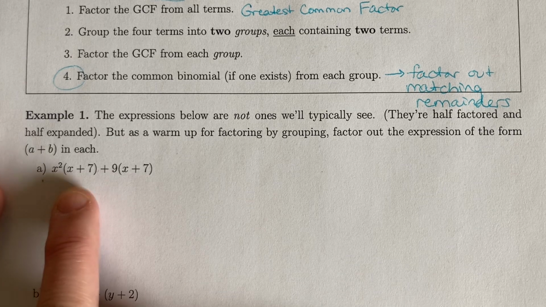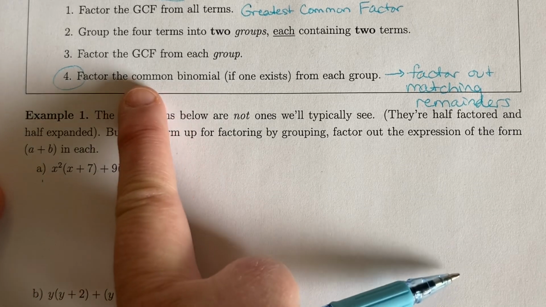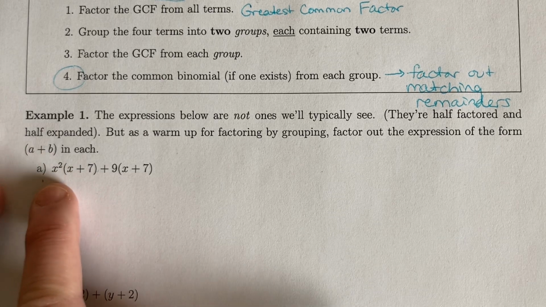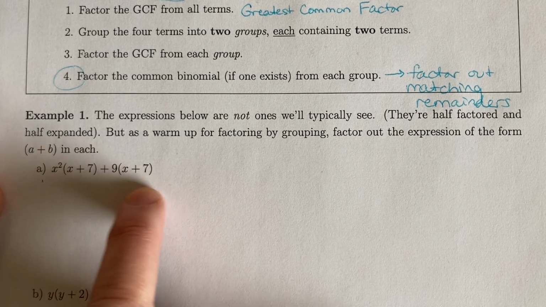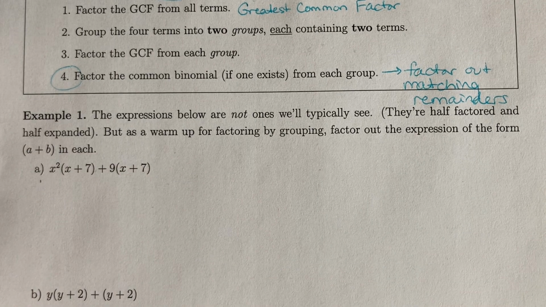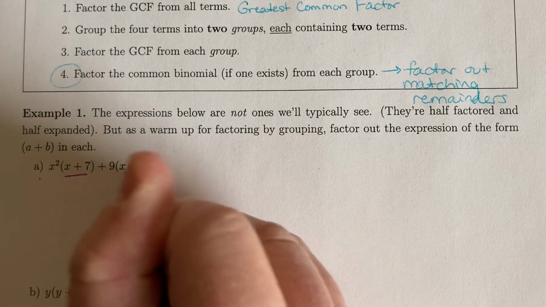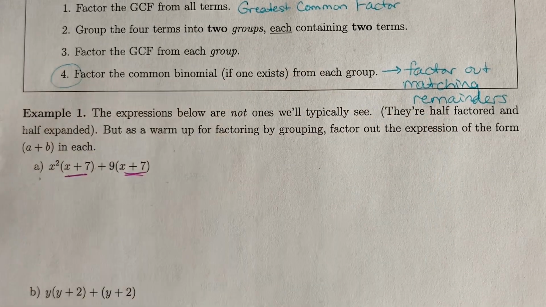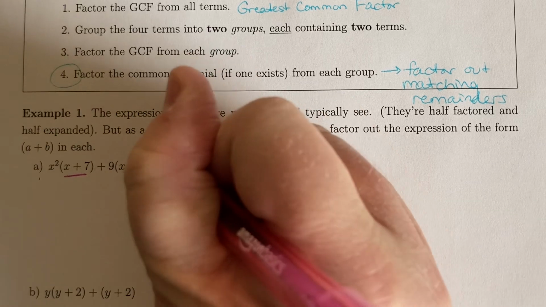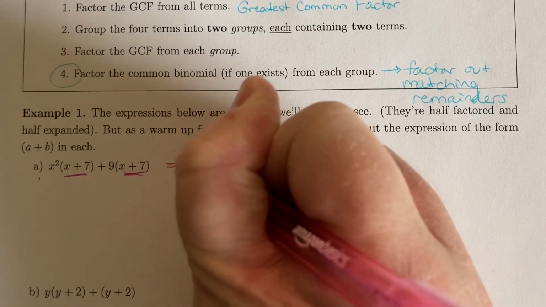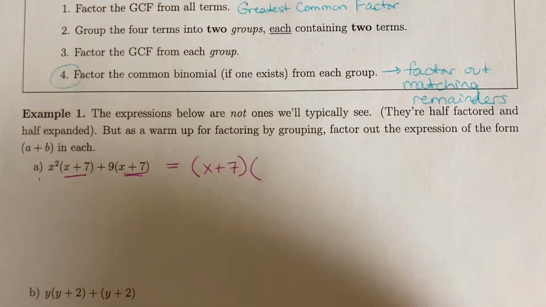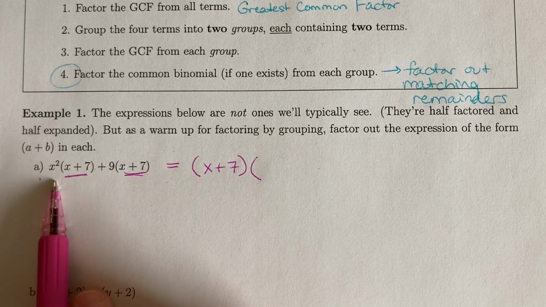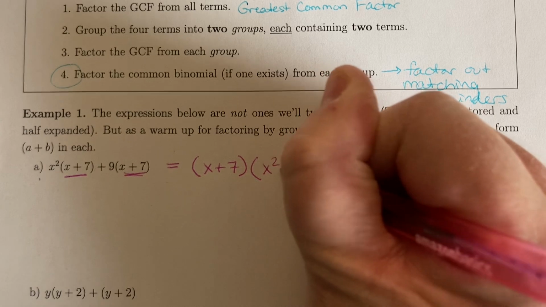So this is what it's going to look like after we factor the GCF from each group. So we'll have a GCF factored out from the first 2, a GCF factored out from the second 2, and ideally these parentheses match, and they do. So if we have these matching, what I called remainders there, then we can factor them out. So they both have an x plus 7 factor, and so then what remains is x squared plus 9.